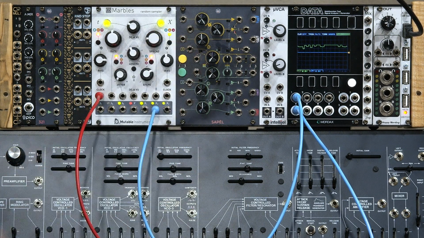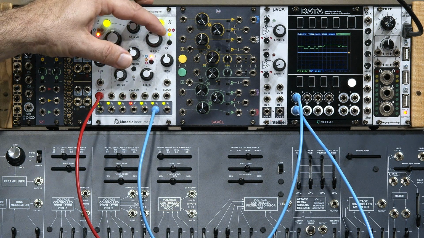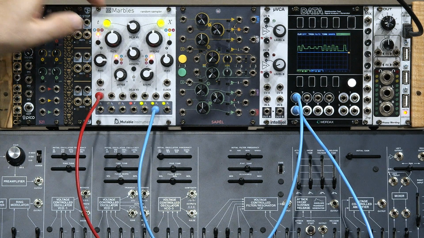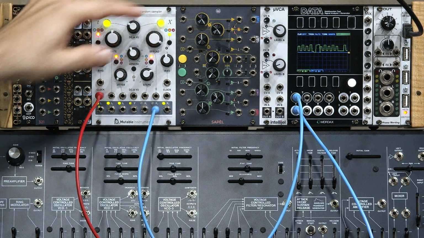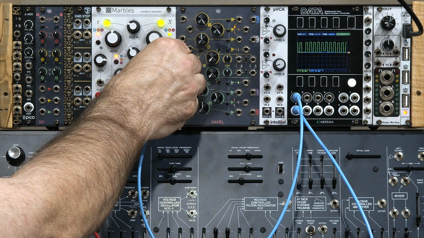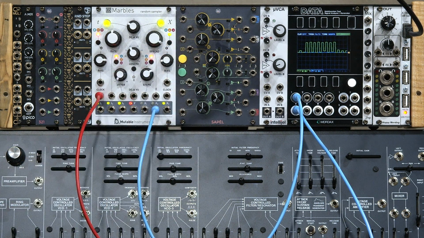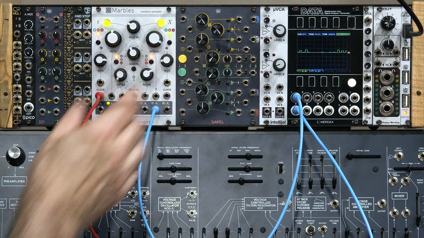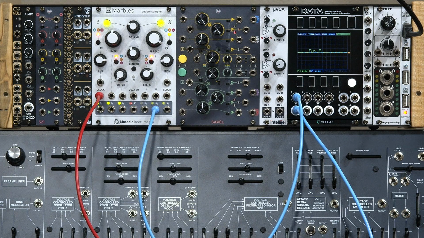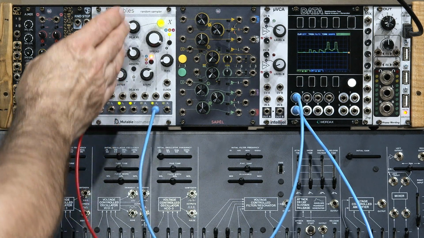Go back to maximum distribution. Say give me full distribution of all the different values. Or just go to the extremes. Maybe bias that down a little bit. So it's really quite an expressive sample and hold with a lot of different controls over how it outputs different values, including deja vu if you want a repetitive pattern.